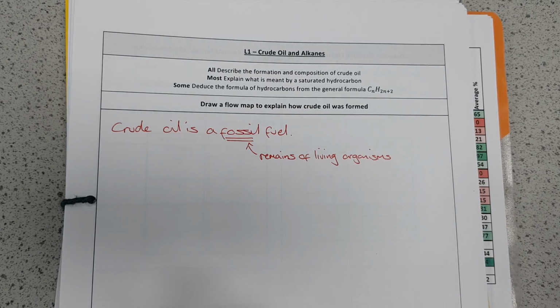So we're just going to flow map the formation of crude oil, and I think one of the big misconceptions here that everyone thinks is, crude oil, that's dinosaurs, the dinosaurs died, the dinosaurs became fossil fuels, but it's not quite as exciting as that. We're not talking about large organisms, we're talking about tiny microscopic organisms, but in large amounts.